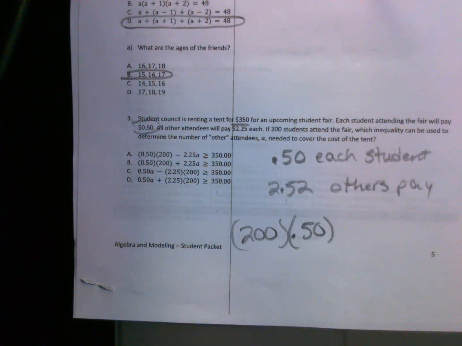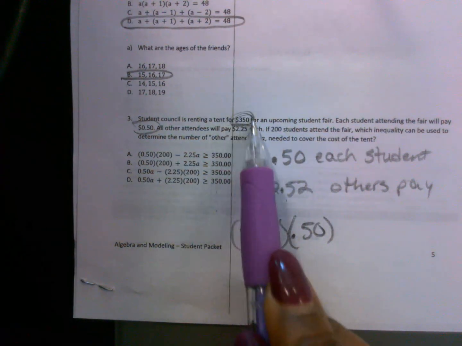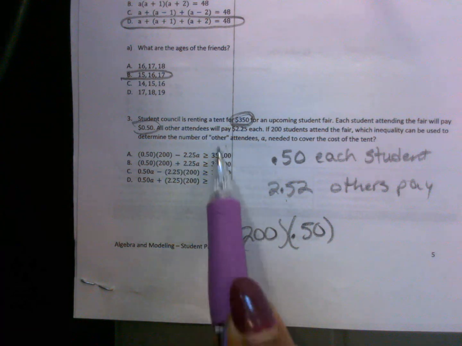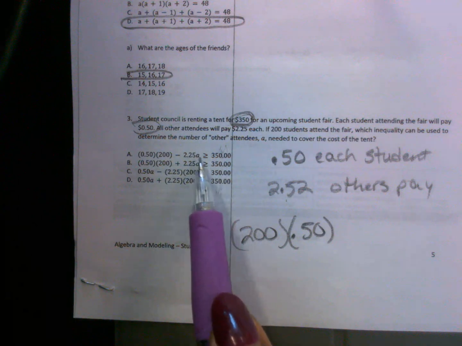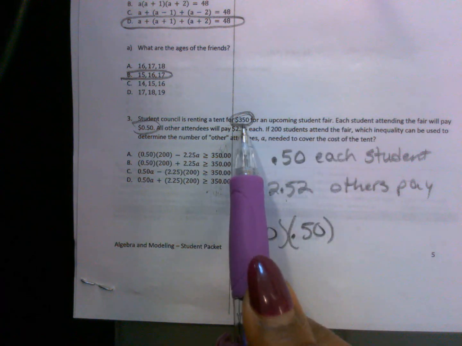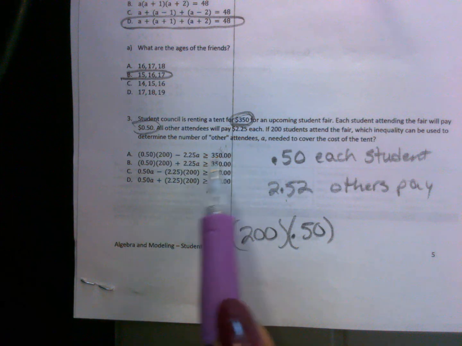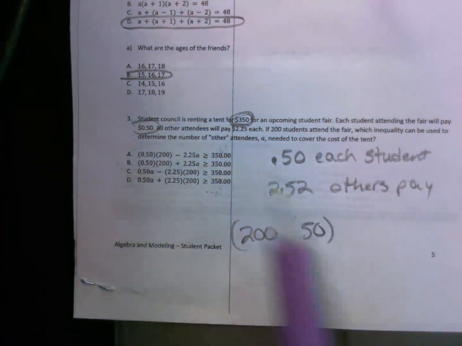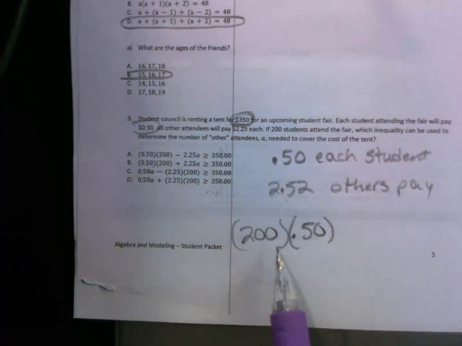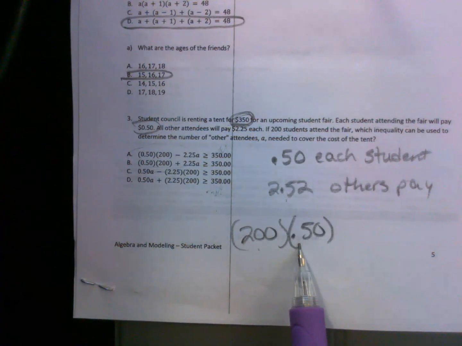So we got again, sorry, student council is renting the tent for this amount. That's the total amount they're renting it for. Look, 350. So we know it's got a total up to 350, and we know the amount has to be greater than or equal to. This is a given that the total amount has to be equal to or greater than the 350. All right, so each student attending the fair will pay 50 cents. It's 200 students, so that's 200 students times the 50 cents.